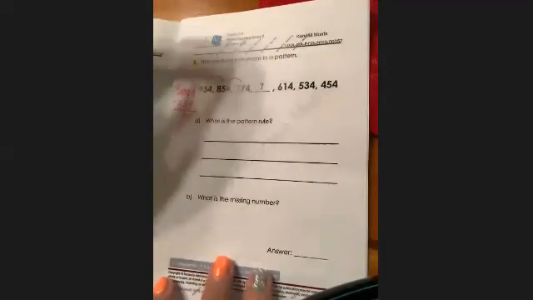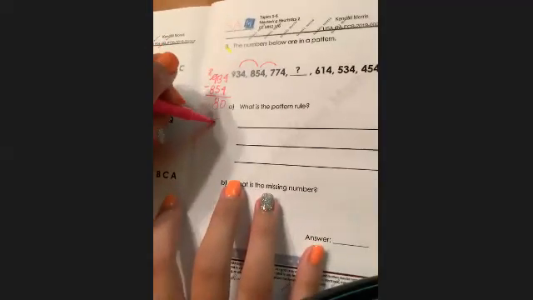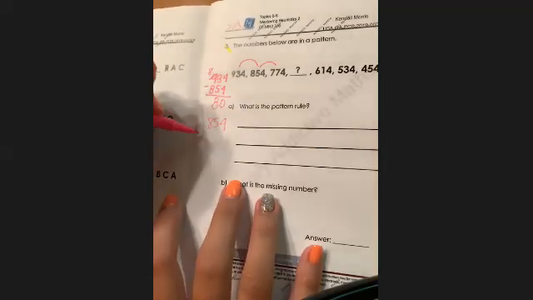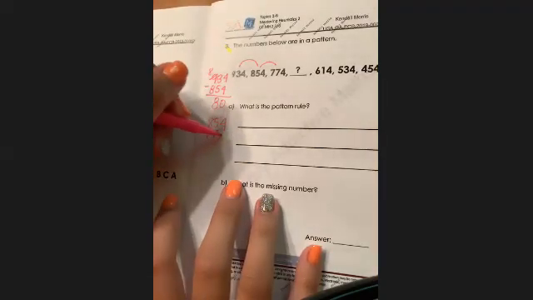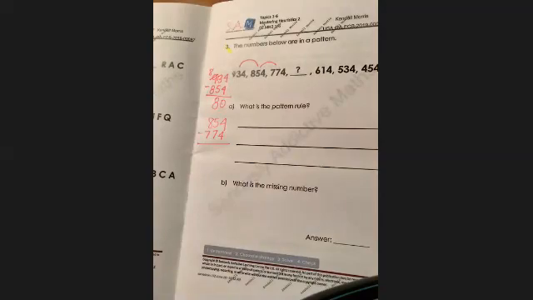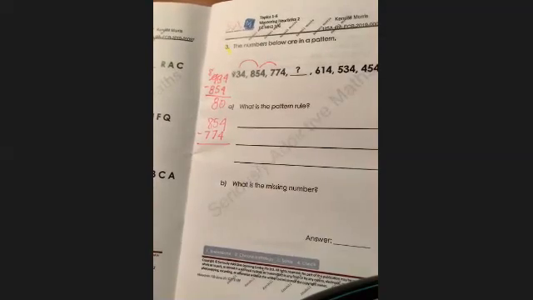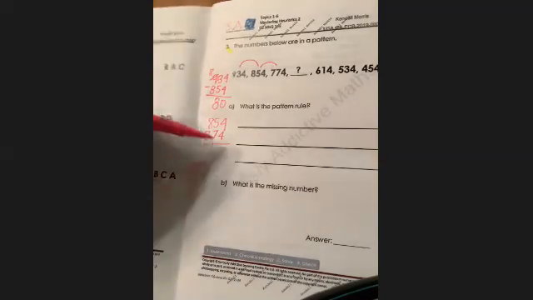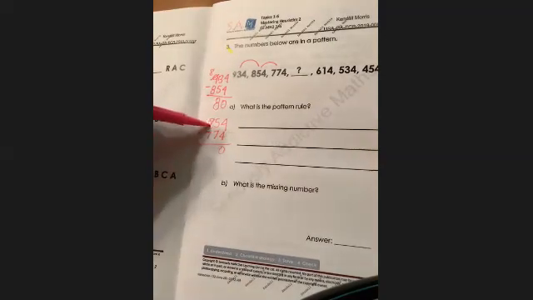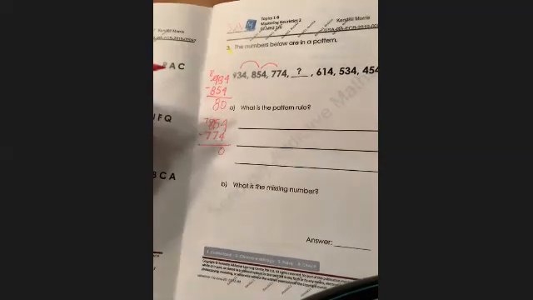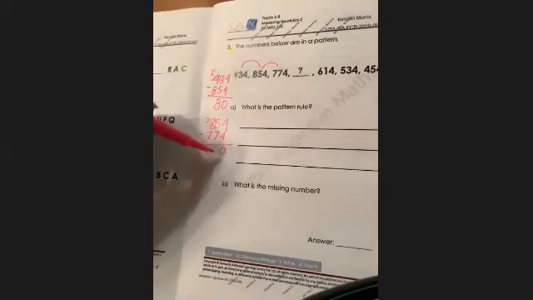So now we need to do 854 minus 774. And if we get 80 again, then we know that that's the pattern rule. So 4 minus 4 is 0. I got 80.